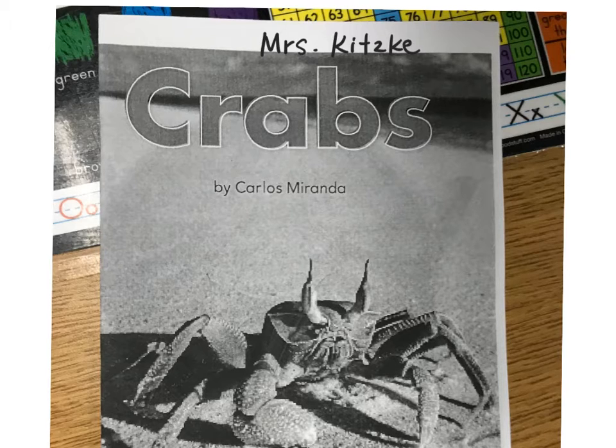Now, what is this story called? Crabs. It is called Crabs. What do you think it's going to be about? Crabs. I think so too. Is this fiction or informational text? Informational. It is informational text. And what is the purpose of informational text? It tells you different kinds of things. It tells us facts. You're right. It's to inform. Remember, to give us information.